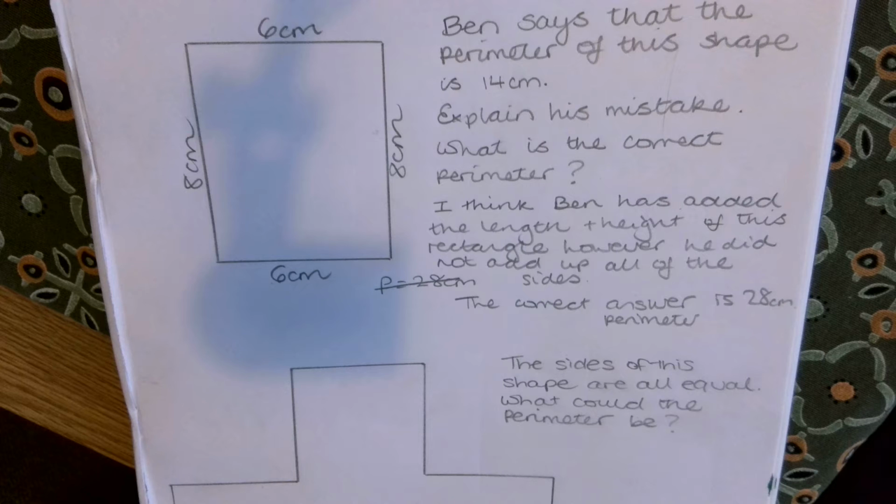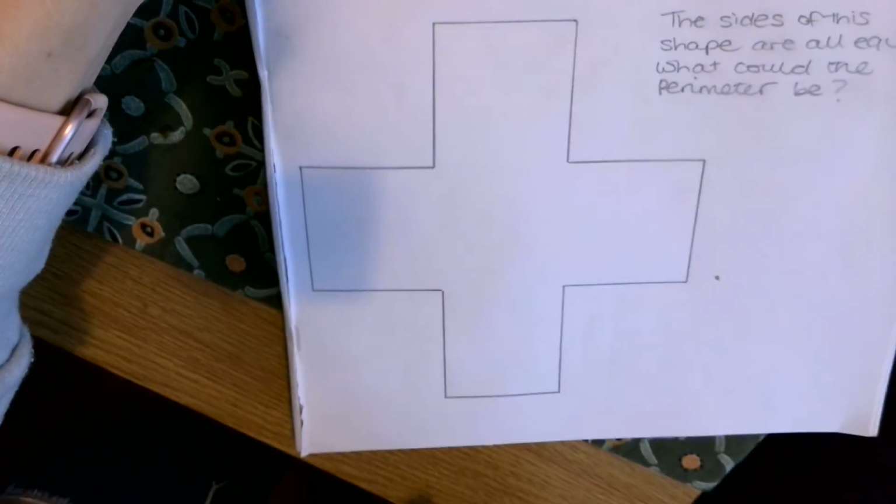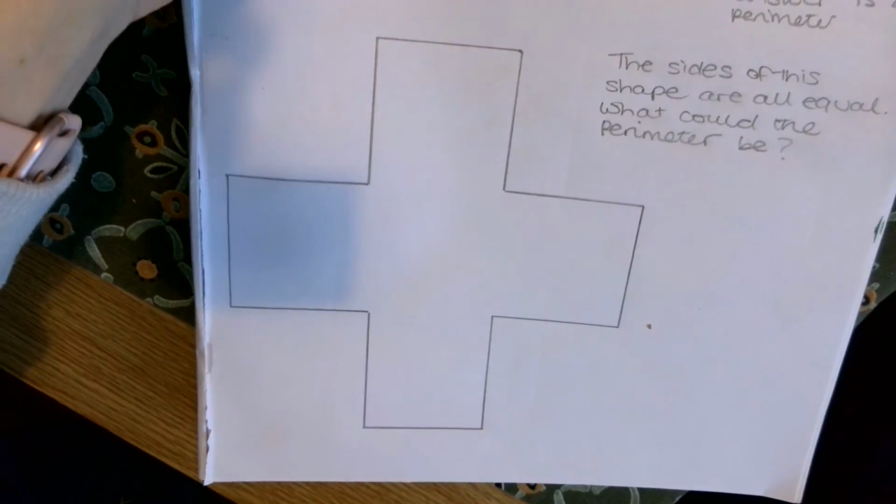Yes, it's a bit more writing than some of you would like to record. However, it's really good practice for your SATs next year when you will have lots and lots of reasoning questions. I hope that helps with the question on your task today. I'm now just going to explain how we answer this question, which is on your task today.